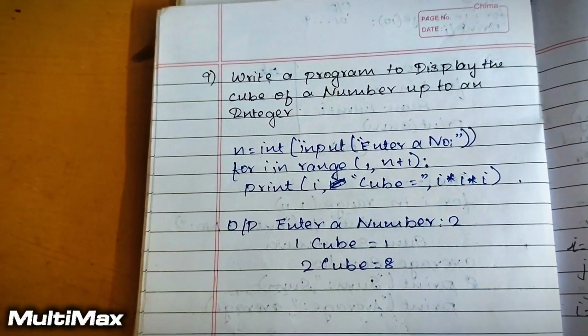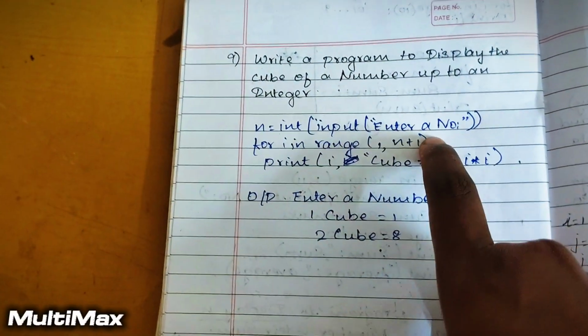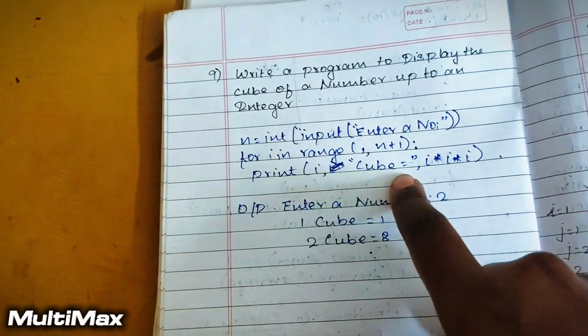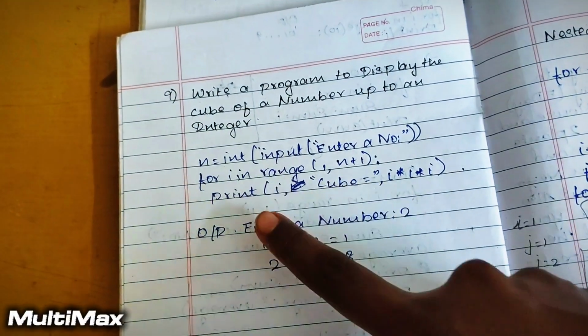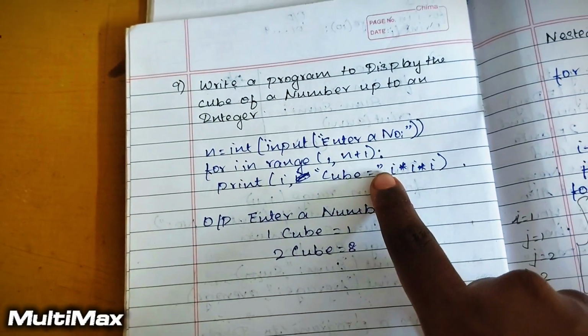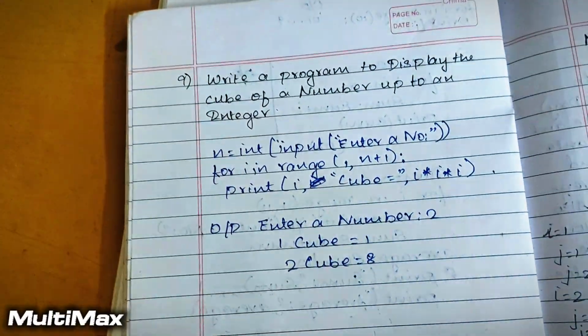Right. So based on the cube, I comma I. Okay, we will get one value, and that value comma cube equal to, which means 1 cube equals I value. If I is 1, then 1 cube equals 1 times 1 times 1, and for 2 it is 2 times 2 times 2. So it's very simple guys, I'll explain very clearly.